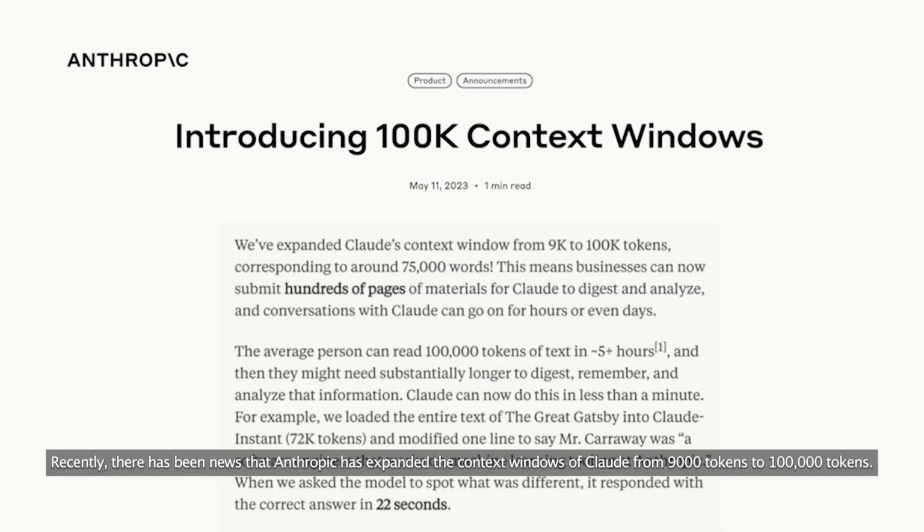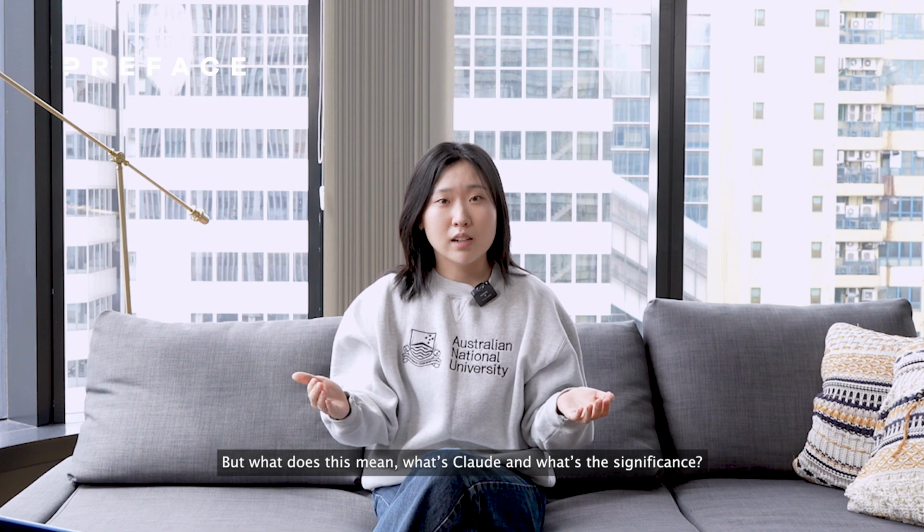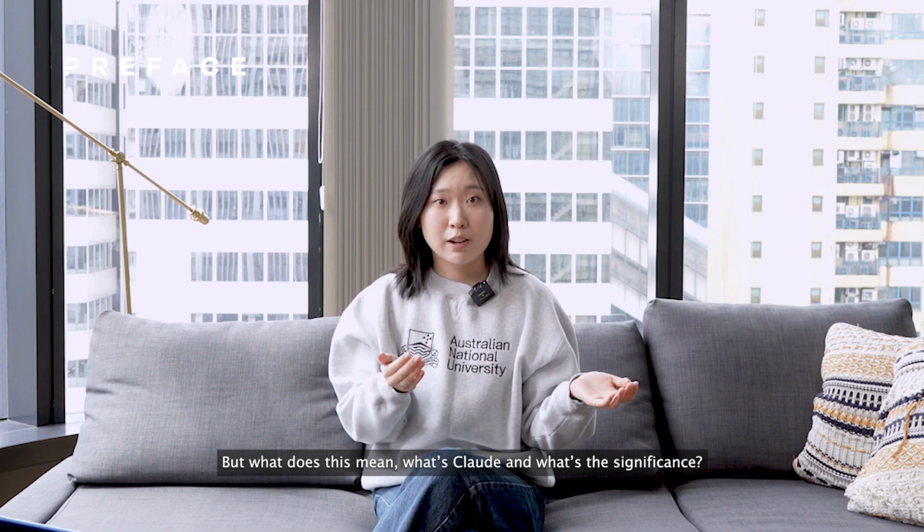Recently, there has been news that Anthropic has expanded the context windows of Claude from 9,000 tokens to 100,000 tokens. But what does this mean? What's Claude and what's the significance?